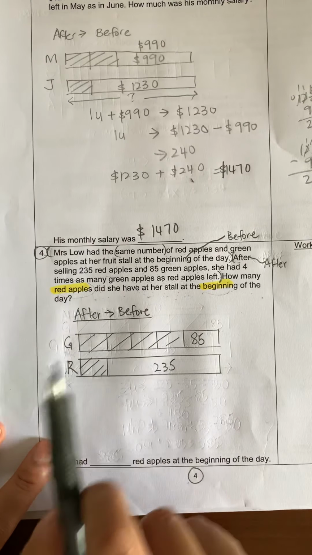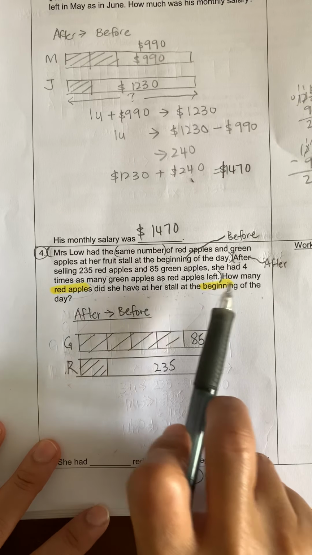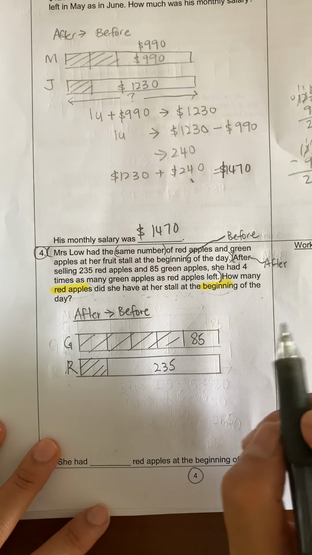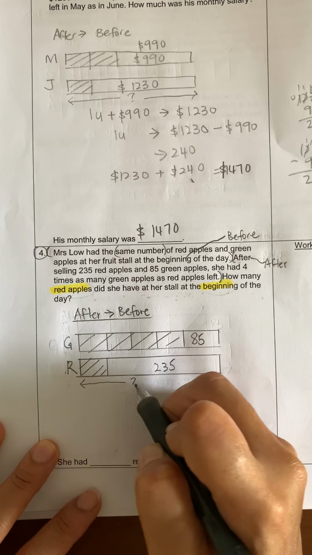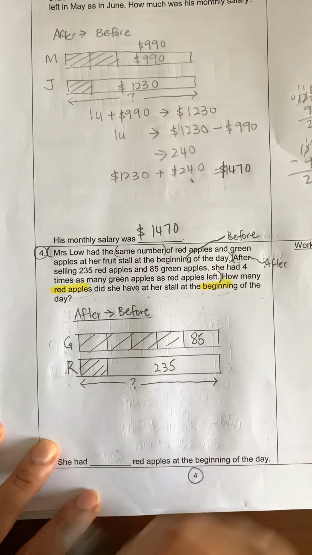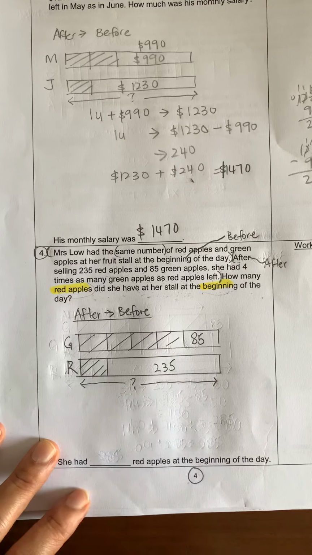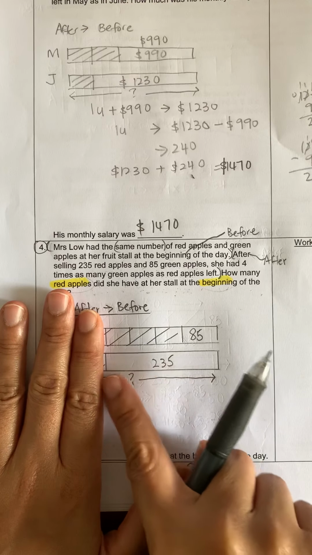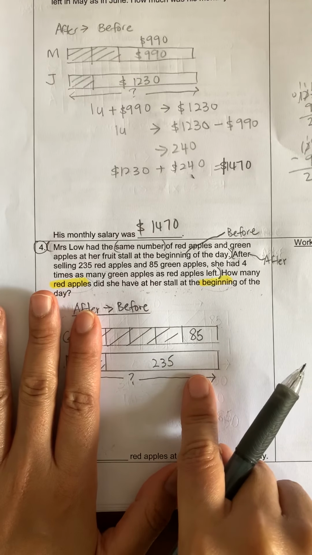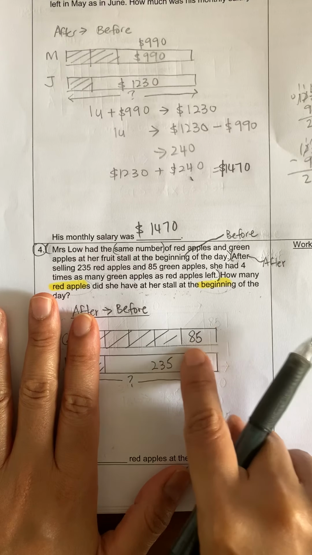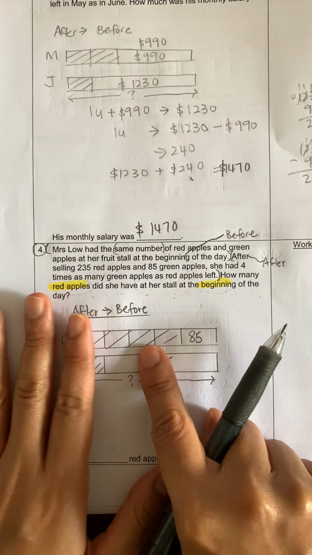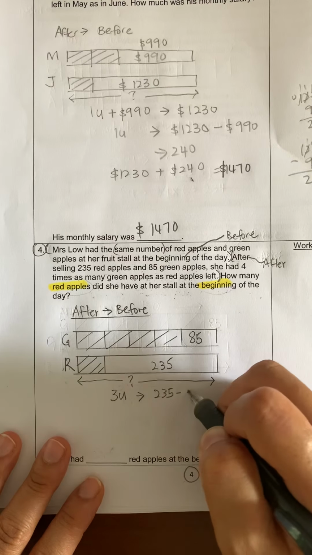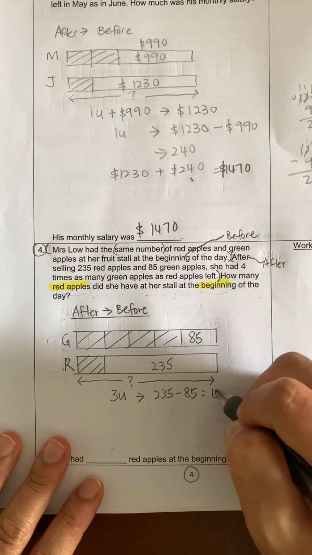Now, we will ask ourselves, what is the question? How many red apples did she have at her store at the beginning of the day? So beginning actually means the whole bar, what she sold and what she had left. Now if you look at the model, we will see that this part over here, if you take 235 minus 85, we get 3u. So 3u is 235 minus 85, which would give us 150.